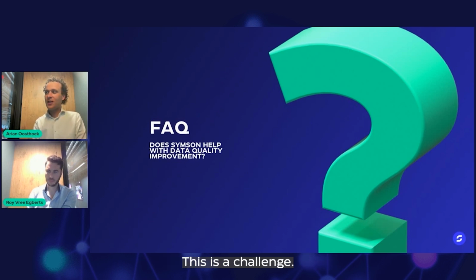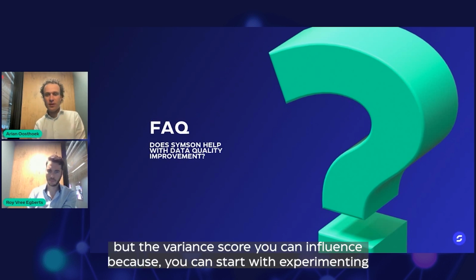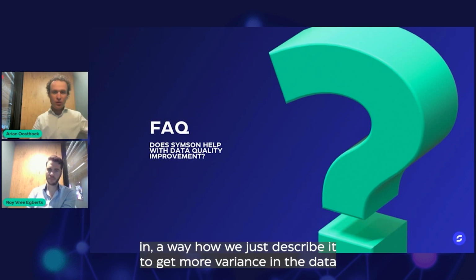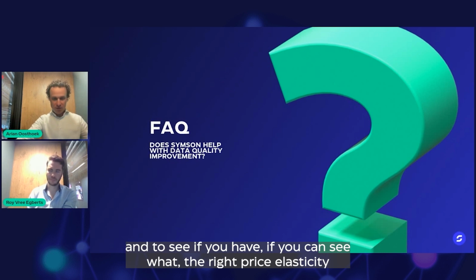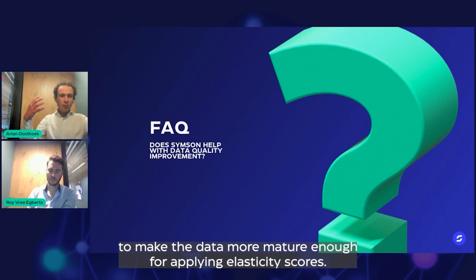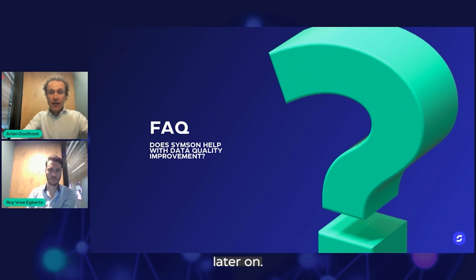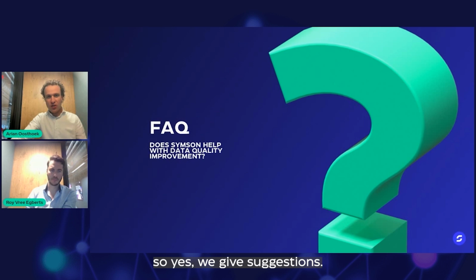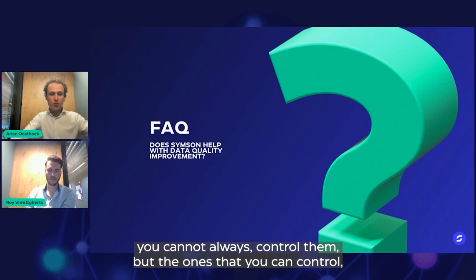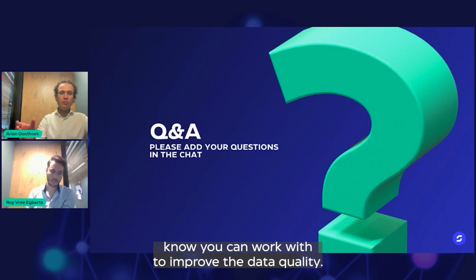this is a challenge. But the variance score you can influence, because you can start experimenting in the way we just described, to get more variance in the data and to see what the right price elasticity is, to make the data mature enough for applying elasticity scores later on. So yes, we give suggestions. You cannot always control them, but the ones that you can control, you can work with to improve the data quality.